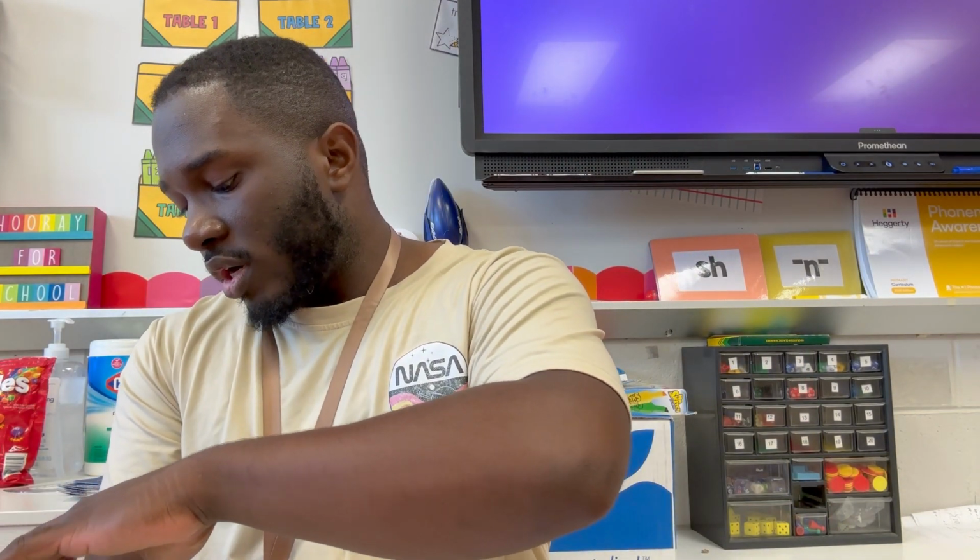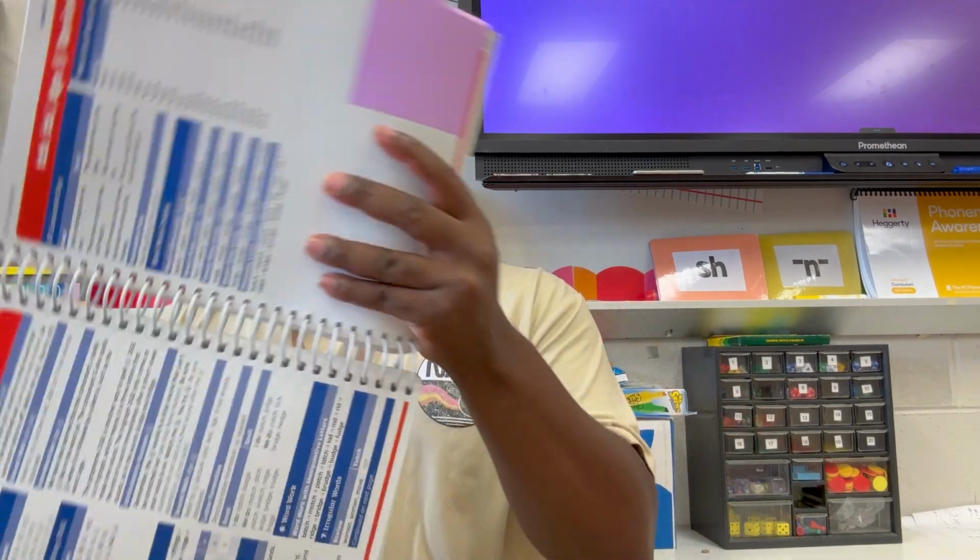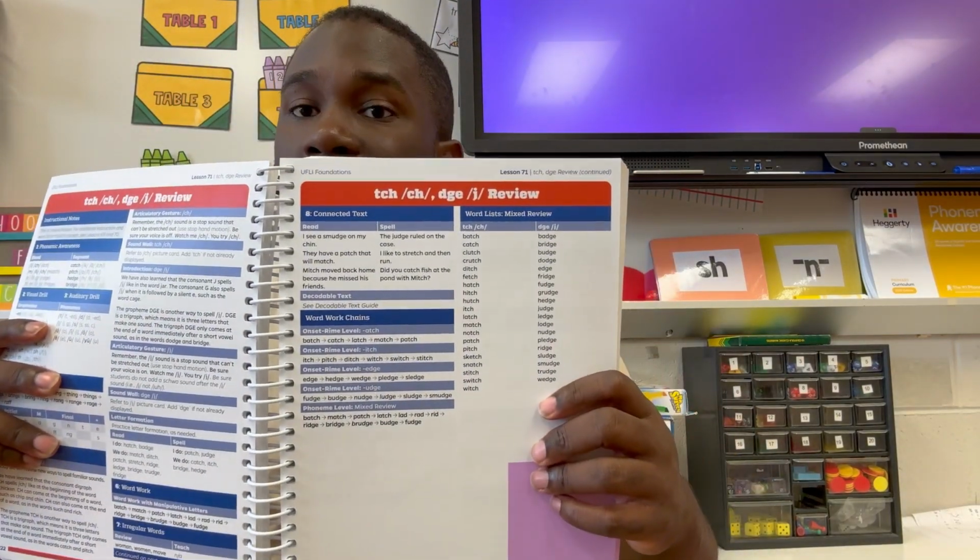They're on NG. My next group, they're working on TCH and DGE. So it's just an easy way for me to quickly get to the pages that I need, just a really super easy hack. So that's what I use during my small groups to help with the kids.